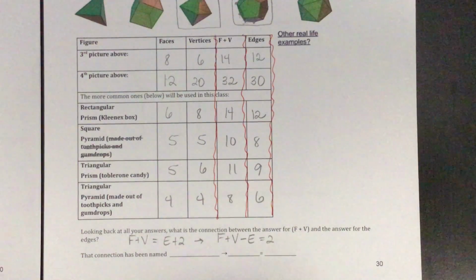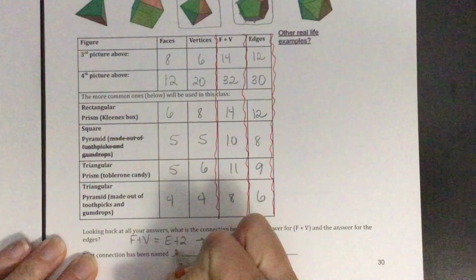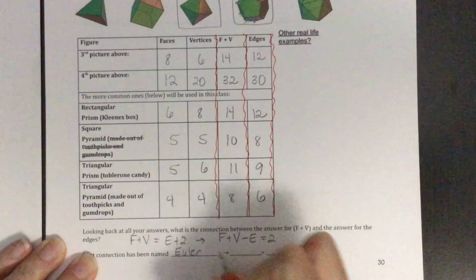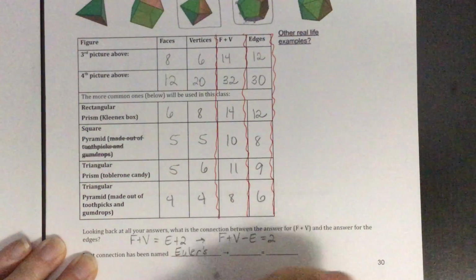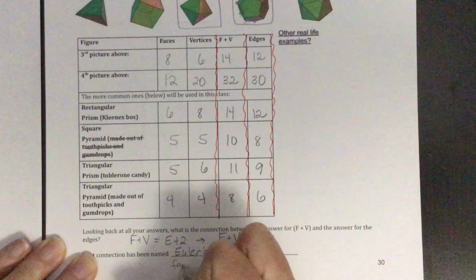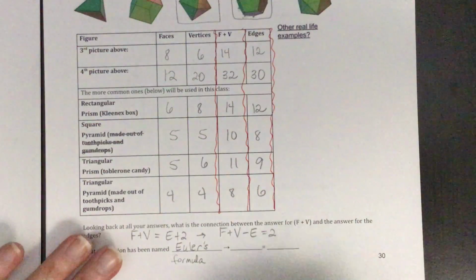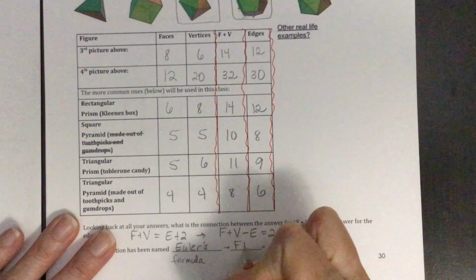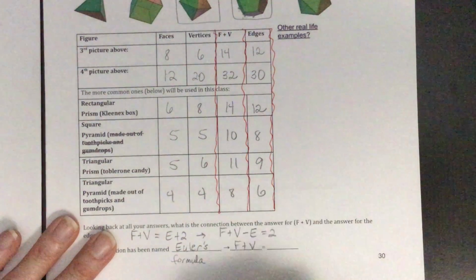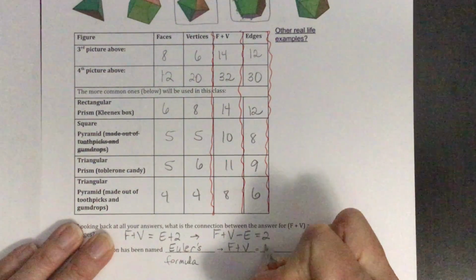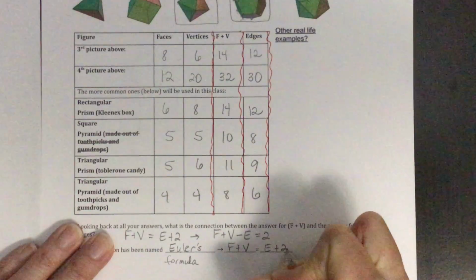This is a true connection in geometry. A mathematician by the name of Euler, I'm going to write it down right now so you can see the weird spelling. This is called Euler's formula. And one of the many things he discovered in mathematics was that if you add together the faces and the vertices of a polyhedron, okay, that's going to equal the number of edges plus 2.